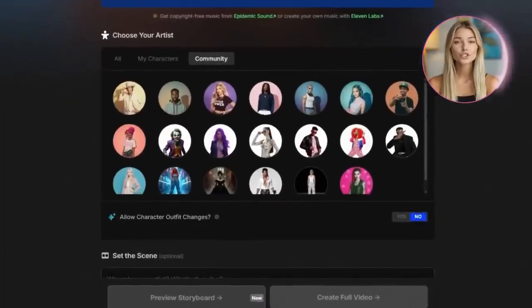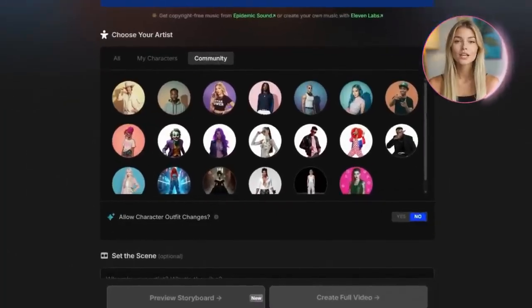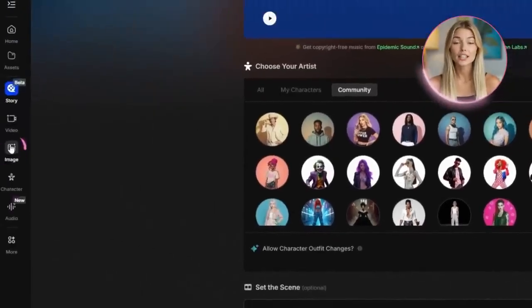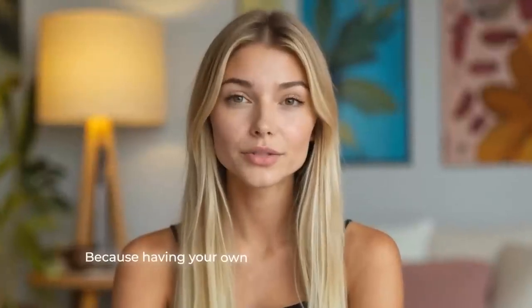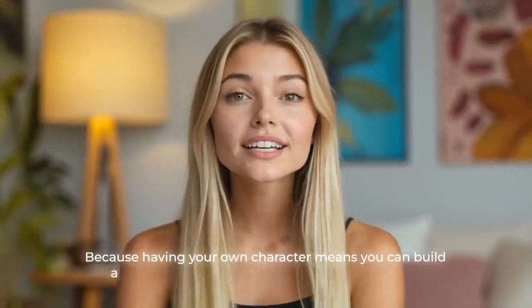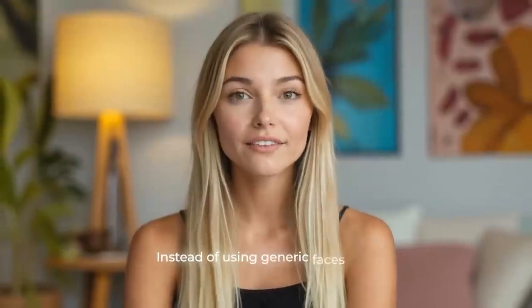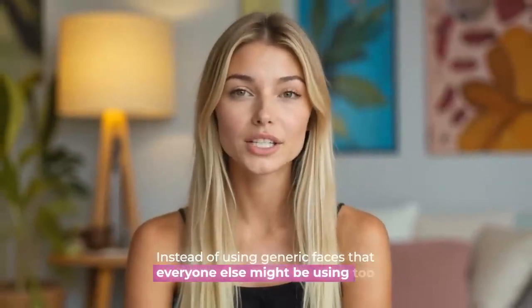music. Now you can either choose from OpenArt's pre-made characters or create your own custom character. If you want your character to always be consistent, I recommend creating one of your own, which is what I'm going to do. Click on the image icon on the left side to generate your base character image. This is crucial because having your own character means you can build a recognizable brand around your music videos instead of using generic faces that everyone else might be using too.